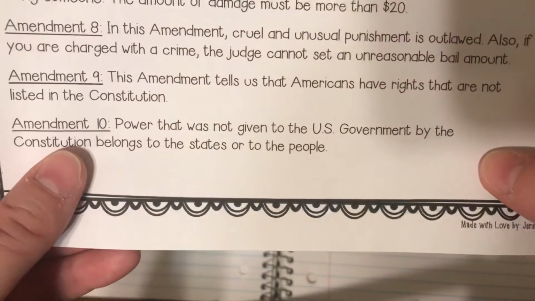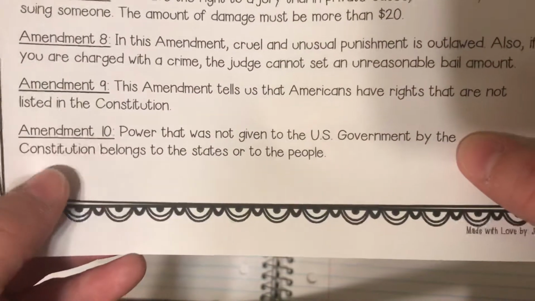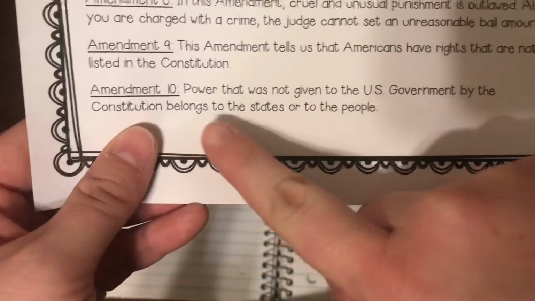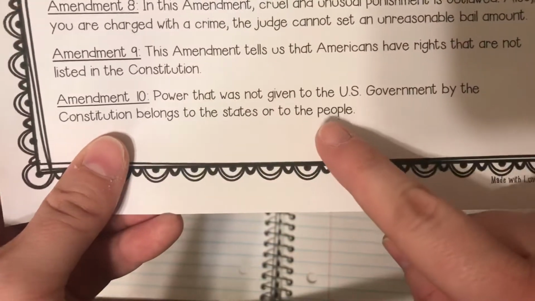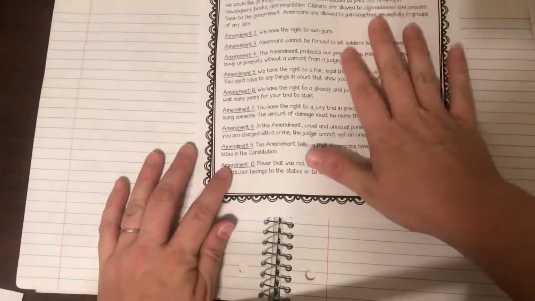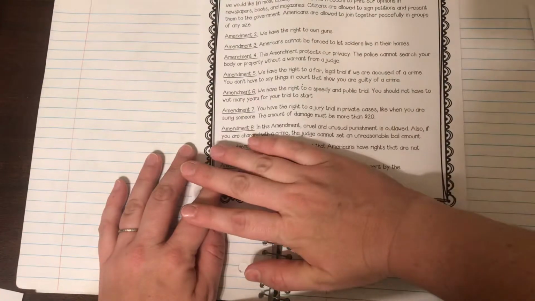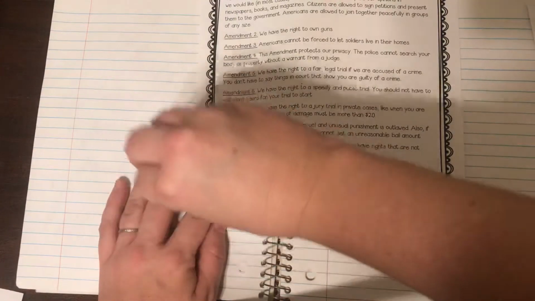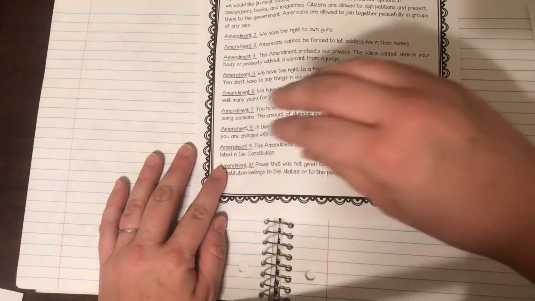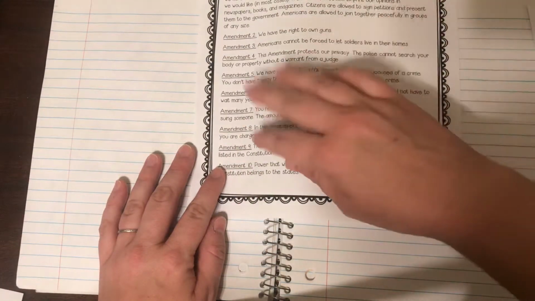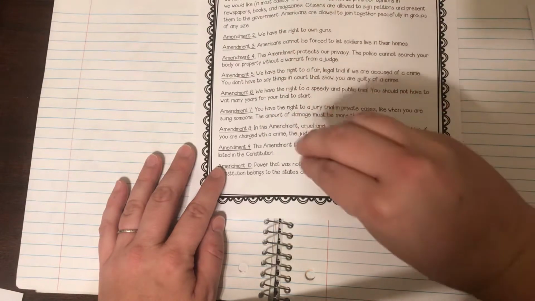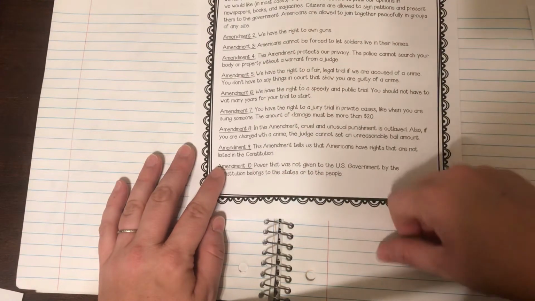Power that was not given to the United States government by the Constitution actually belongs to the states or to the people. If you didn't realize this, we have a federal government, and then every single one of the 50 states has its own state government. We have California government, there's Nevada state government, Texas, Rhode Island, Hawaii, Alaska. They all have their own state governments and their own constitutions and laws.